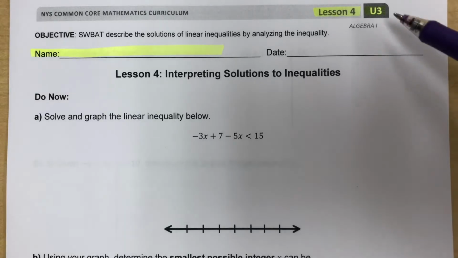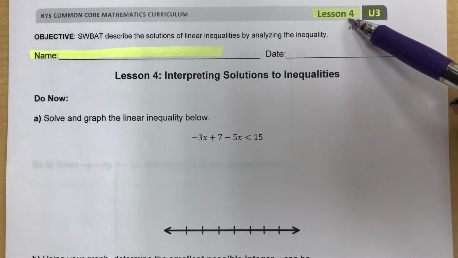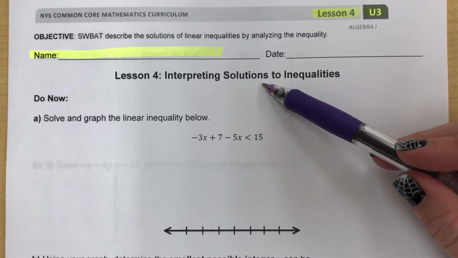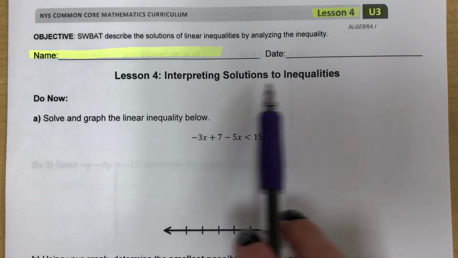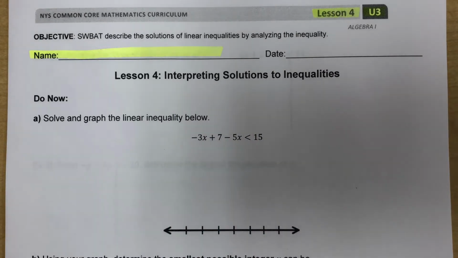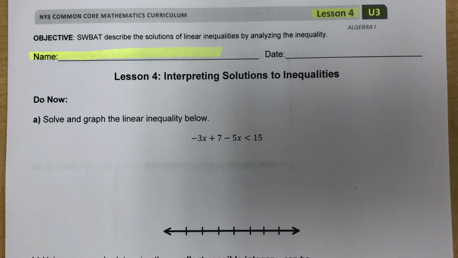All right, boys and girls, so today we're going to be going over Unit 3, Lesson 4, which is interpreting solutions to inequalities. That means we have to try to figure out what our solution, or what our answer to the inequality, represents. Let's start off by looking at the do now. Make sure again that you write your name at the top first. It says solve and graph the linear inequality below.